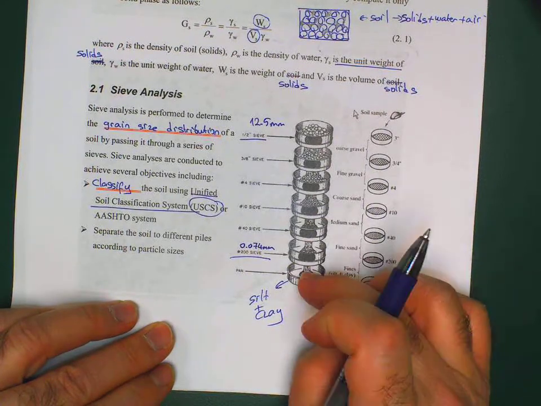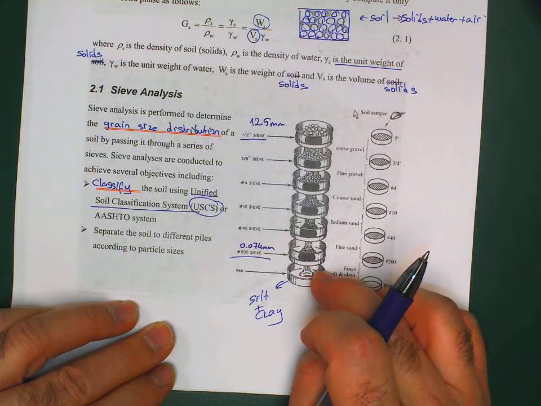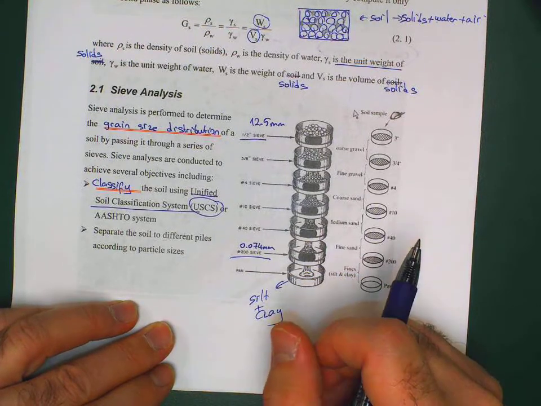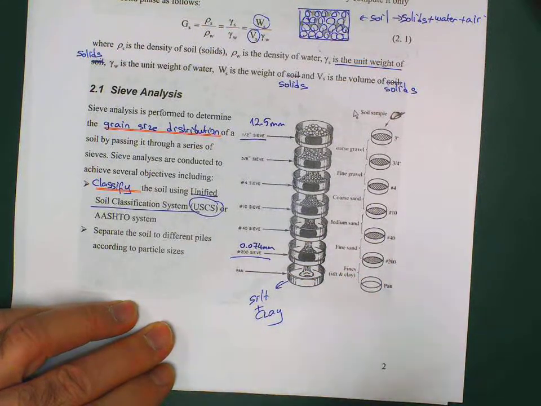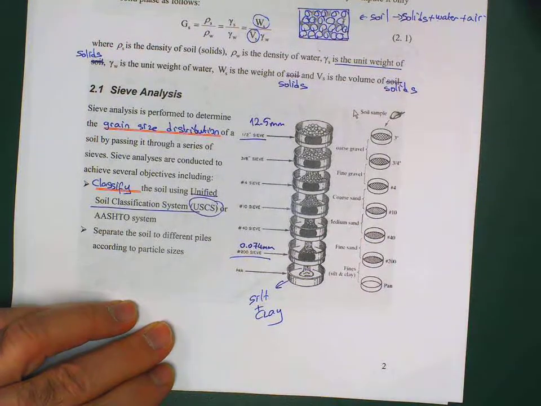Alright? So if you know the weight of the material in the pan, now you have the percentage of the silt and clay. But not separated, just the total percentage. Okay? That's the pan.